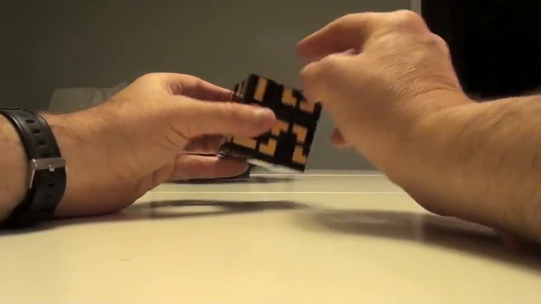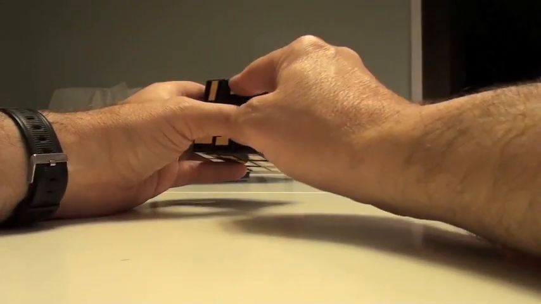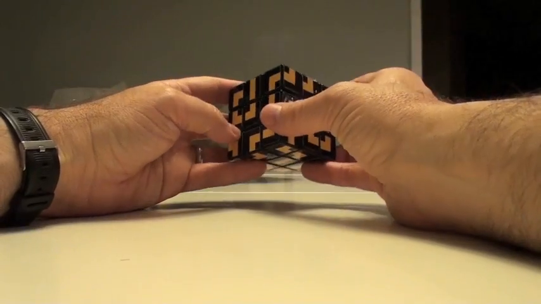So where should this corner go? Here? Well, will this horseshoe join this with this? And the answer is it won't. Here?